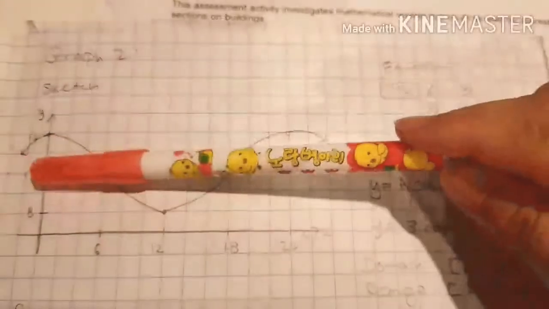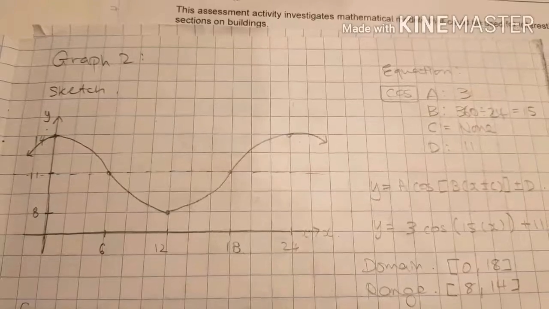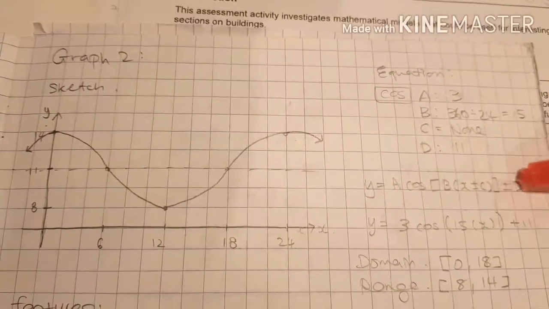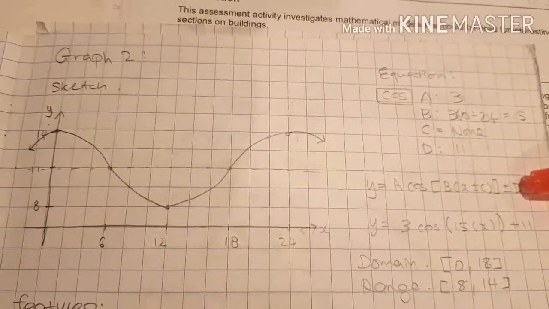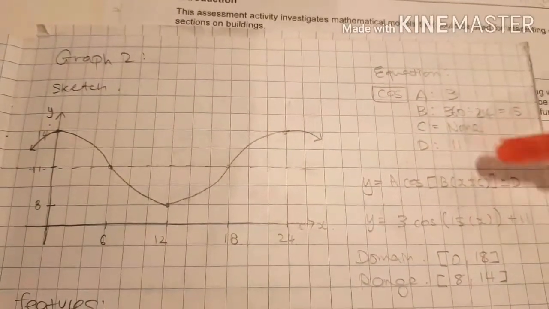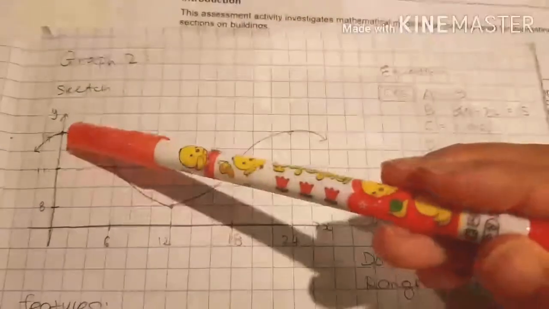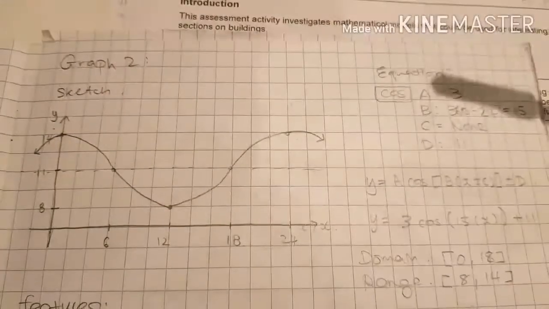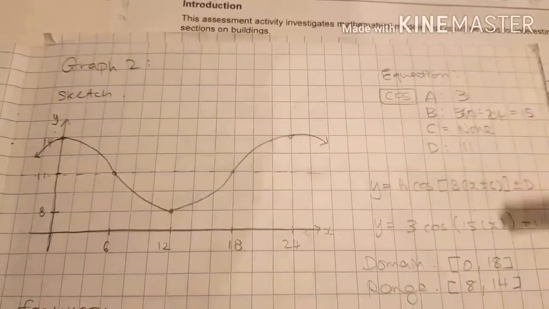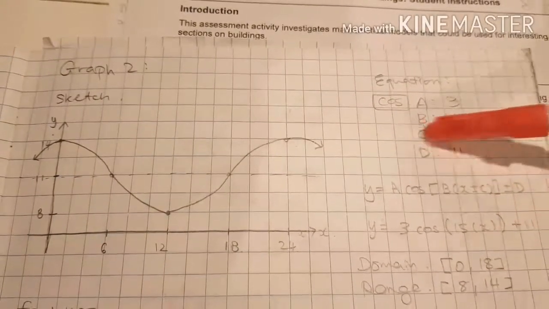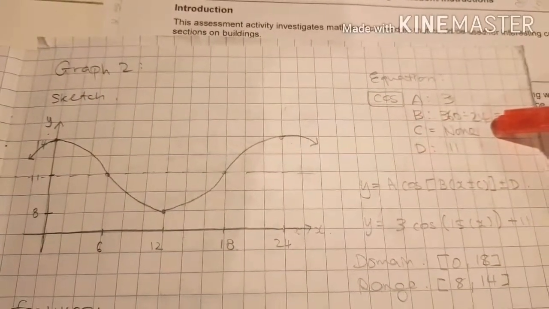Okay, knowing your midline is 11, what's your D? Okay, vertical translation. At this time it's D. Yep, it's 11. D is 11. Right. Since I chose my first equation that's starting from 0 to be my trig function, I would not have any C value. C value is just 0, so you can just ignore my C value.